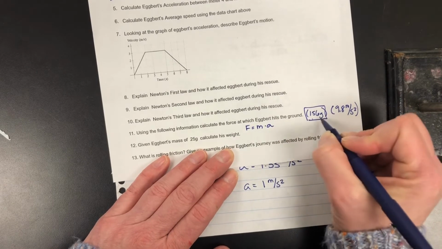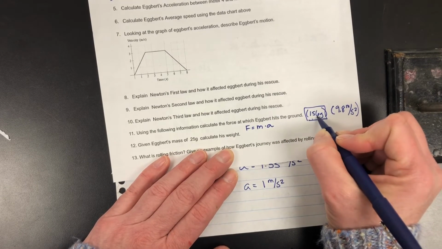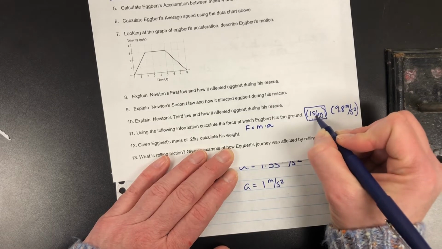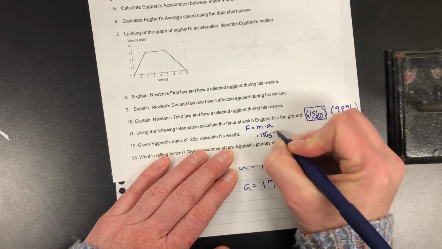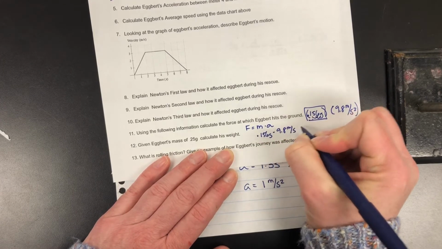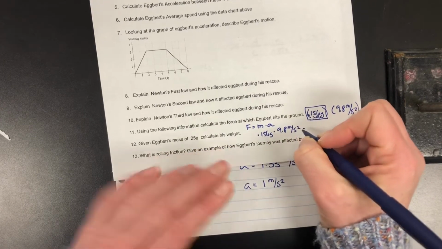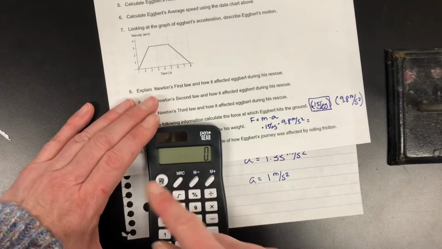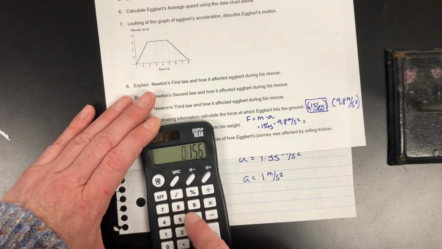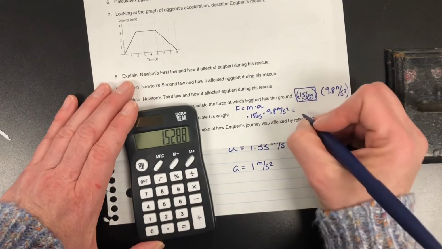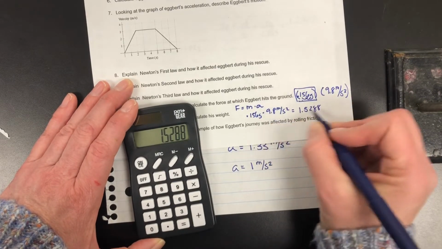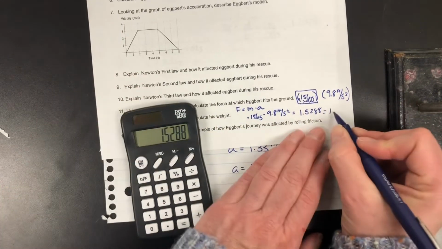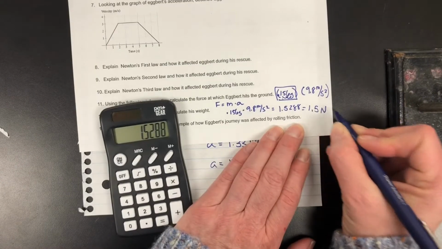Mass has to be in kilograms, so you're going to have to convert this to kilograms, which is 1, 2, 3 places. So that would be 0.156 kilograms times 9.8 meters per second squared. Put that in your calculator. I'm going to get 1.5288. I need two significant figures, so that's going to equal 1.5 newtons.